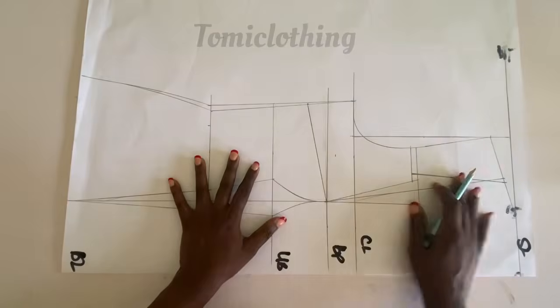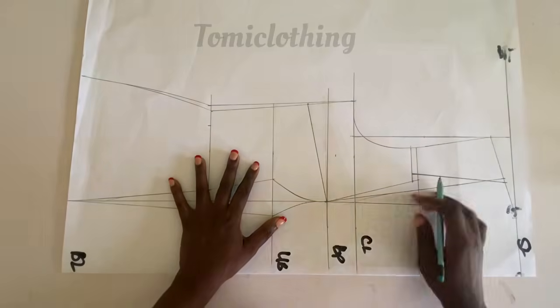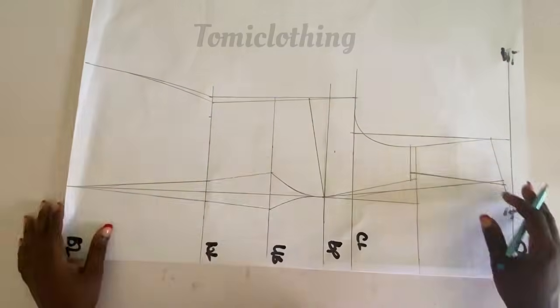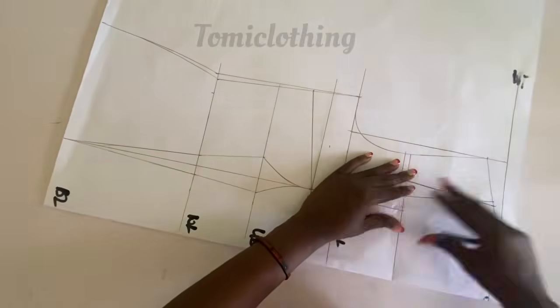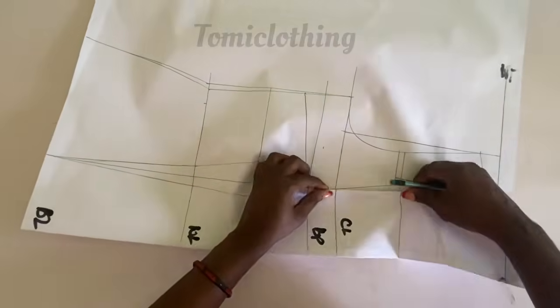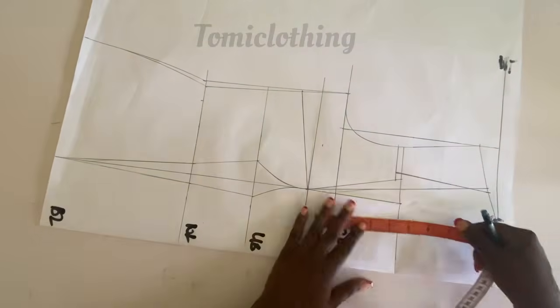So actually this pattern paper is on fold, so that part is a little bit thick. So I need to close up that part carefully. So I'm just going to try to do it again. So I'm going to close it, that dart leg meeting the other dart leg.